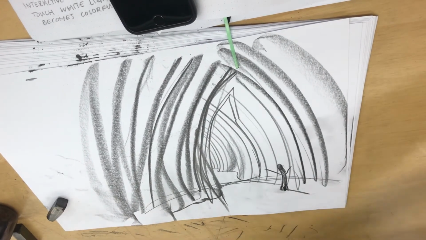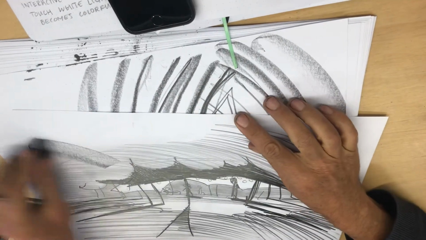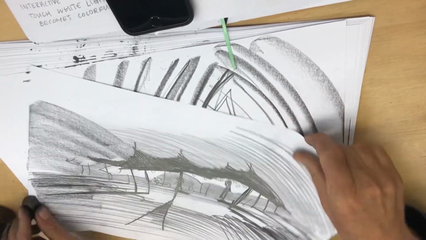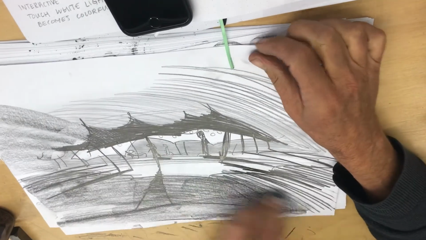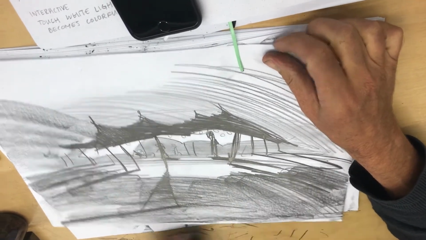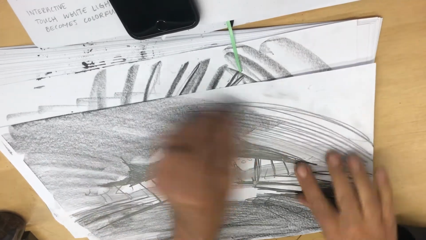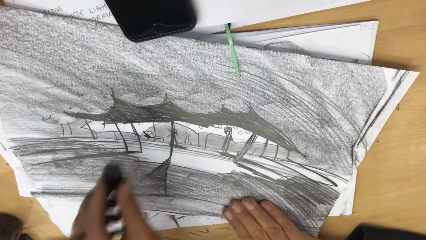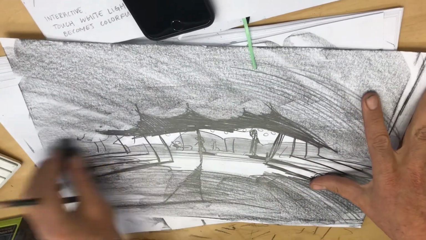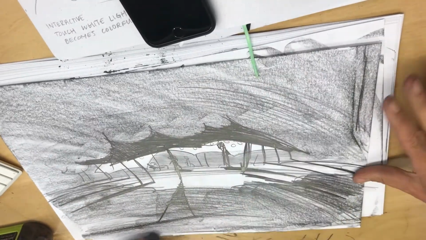Now I can do it, of course, more quick. It's already there, but then you see the effect is popping in, because I kill all the white in the paper. Only in the center, and there it is. It's lighting up. You see?